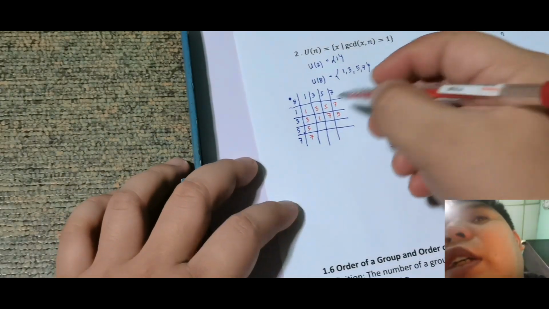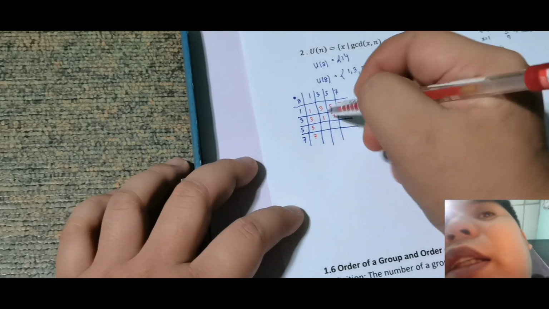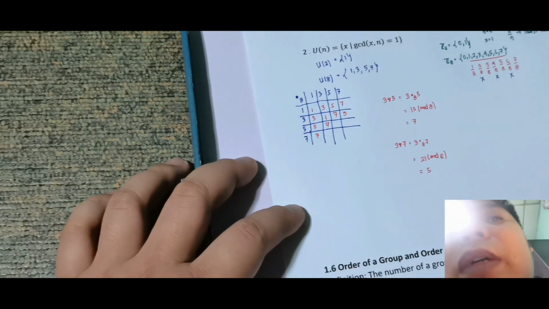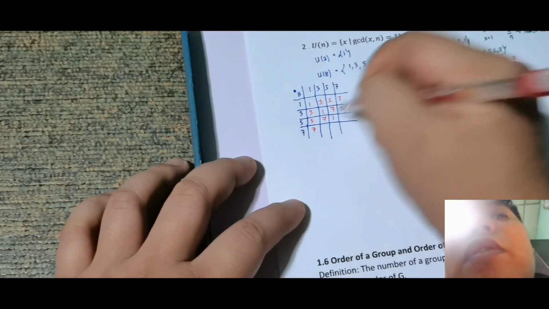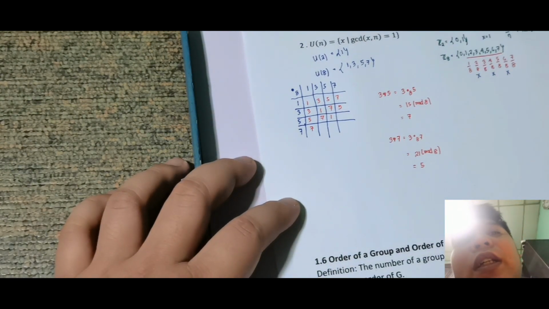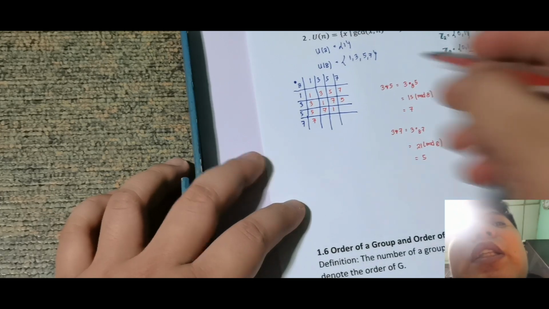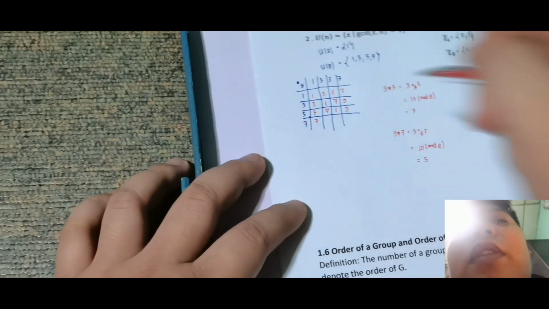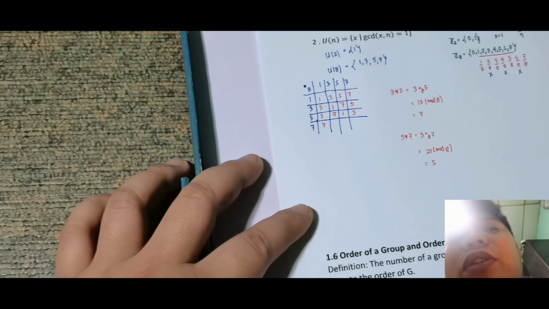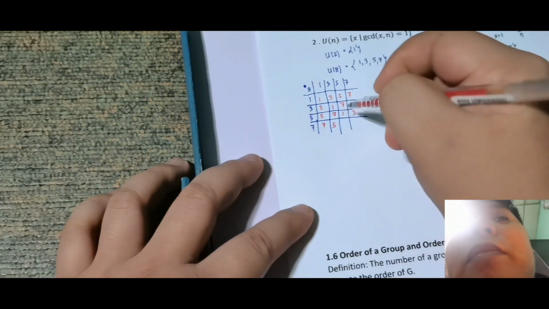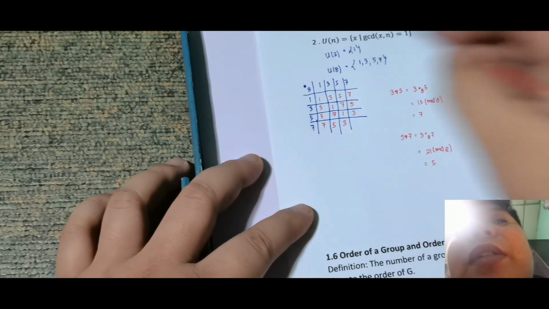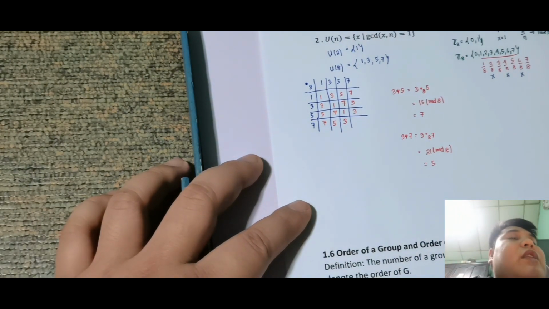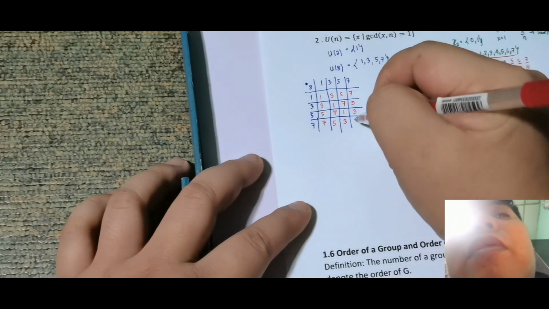So meaning 5 yun. Next is 5 times 3, that is 7 pa rin. 5 times 5 is 25, so since 25 siya, that is 1, kasi sa 24 siya, no? 5 times 7 is 35, modulo 8, that is 3. Okay, next is 7 times 3 is 21, modulo 8, that is 5. 7 times 5 is 35, then that is 3. 7 times 7 is 49, modulo 8, so sa 48 matatapos, meaning may remainder 1.